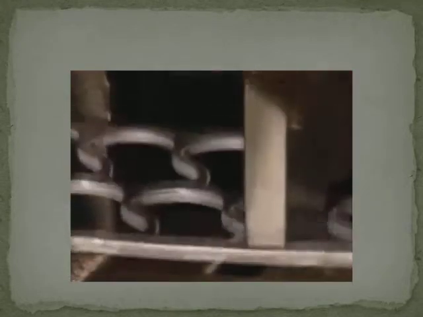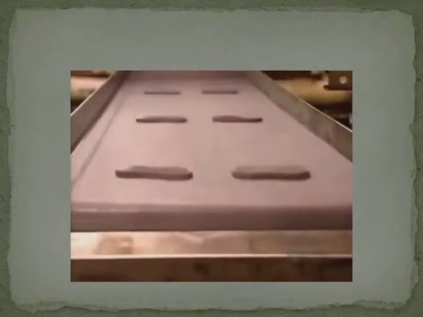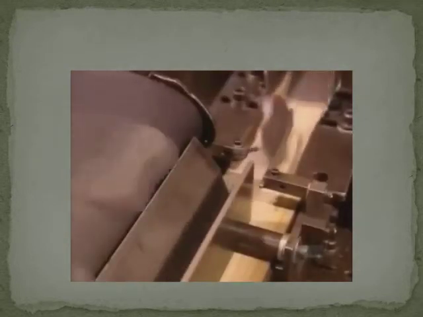Next, we go to how to make a roller chain. The first process is to fabricate the inner and the outer plate of the roller. The process is called the stamping process. This process is to form the plate into the egg shape.